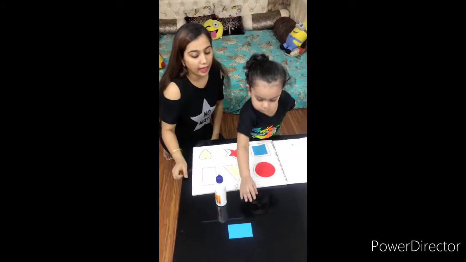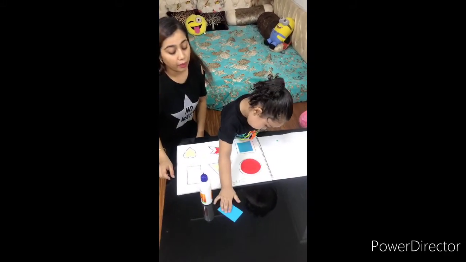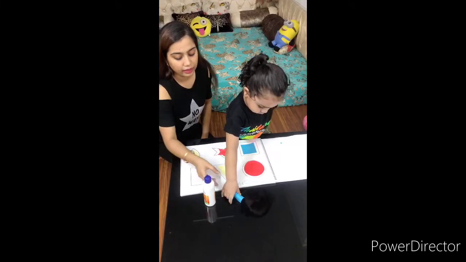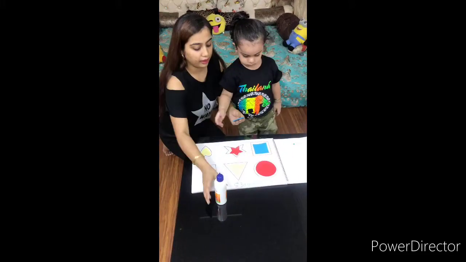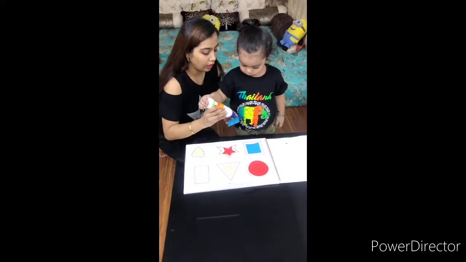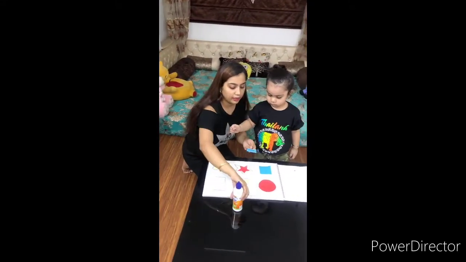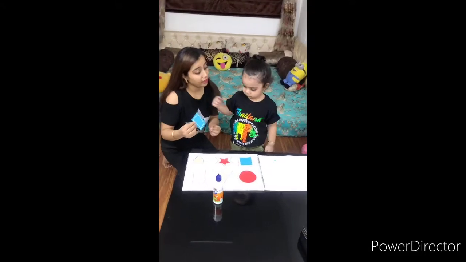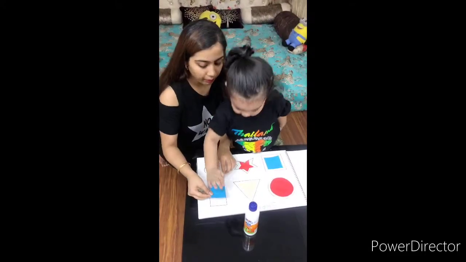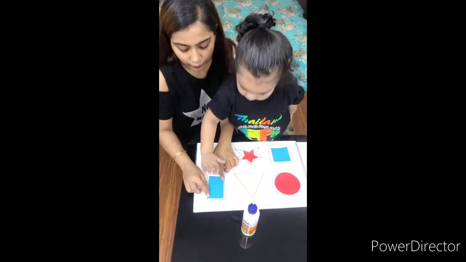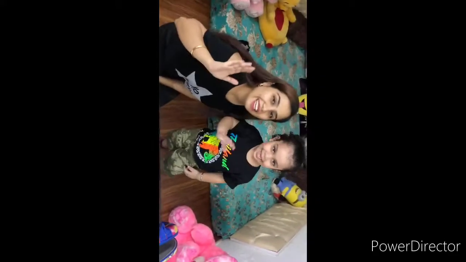Last one is rectangle. A blue rectangle. Let's put the Fevicol. And let's paste it now. Where's the rectangle? This one. Help Mama. Thank you. These are all the shapes. Bye bye. Thank you.